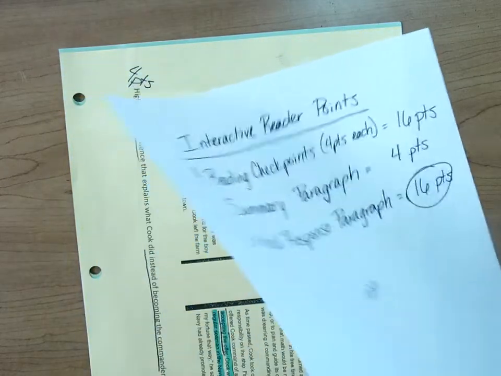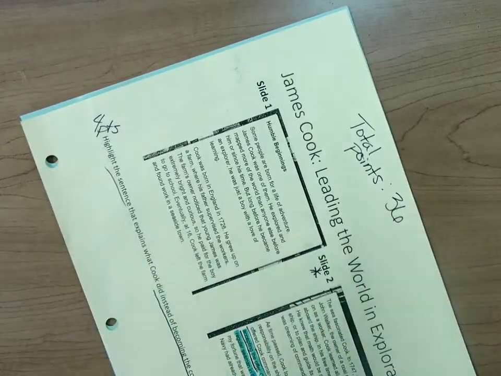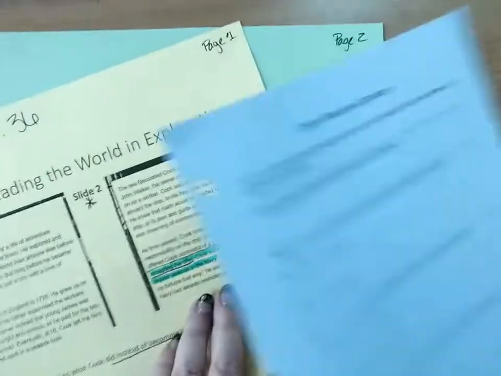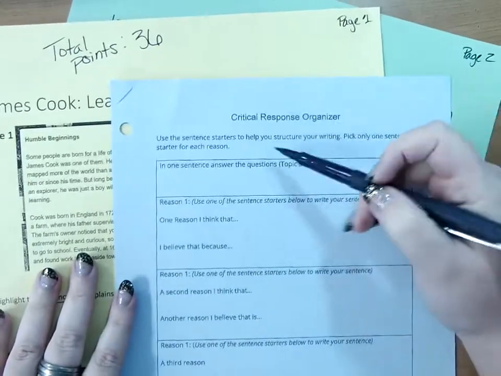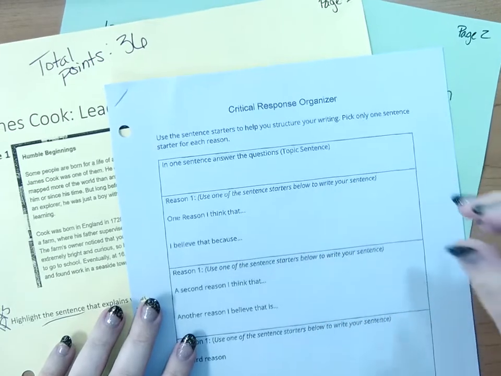So I put the pink paper to the side because I'm not really going to need it, but I am going to need these 2 papers from parts 1 and 2, the yellow and green paper, and then I'm also going to need this purple one with the critical response, the graphic organizer for the critical response.